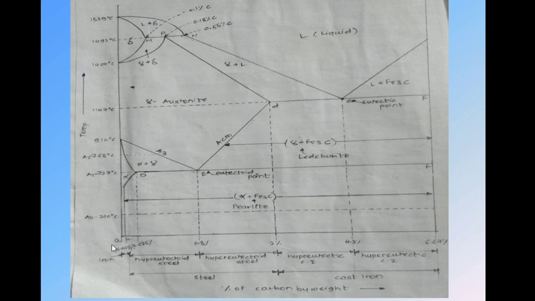It starts with 0, then we have A0, that is 210 degrees Celsius, A1 727 degrees Celsius, A2 768 degrees Celsius, then 910 degrees Celsius, 1147 degrees Celsius, 1400 degrees Celsius, 1492 degrees Celsius and 1539 degrees Celsius. Okay, so these are some temperatures we have taken for our diagram.